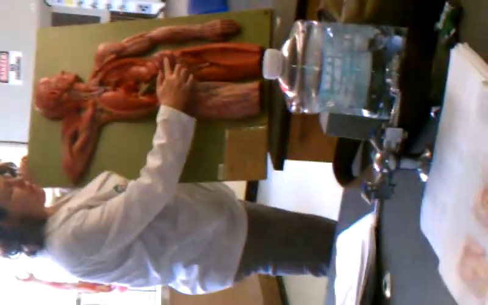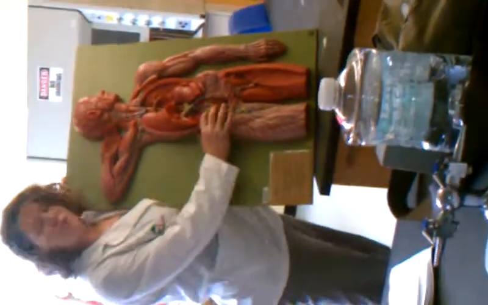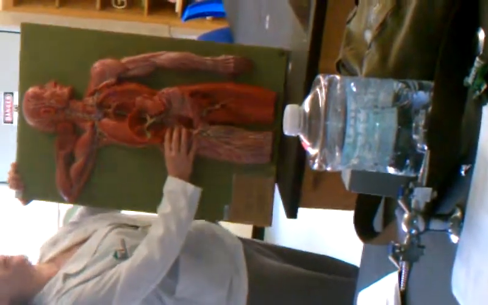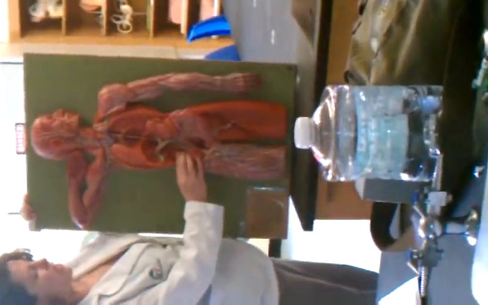We have our superior and inferior mesenteric arteries and veins. Again, the superior mesenteric artery goes to the small intestine. We can see branches of this artery around the small intestine. Inferior mesenteric to the large intestine. We can see branches of the arteries and veins near the large intestine.